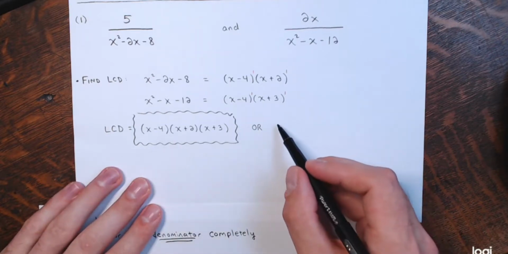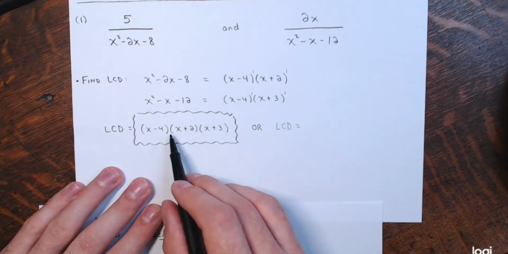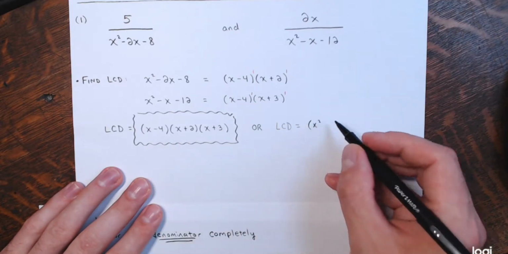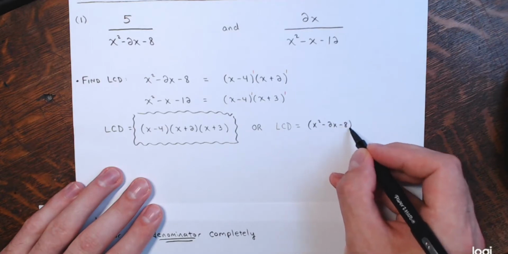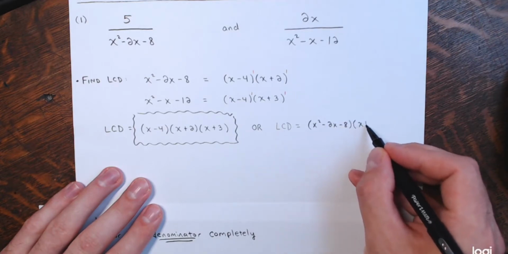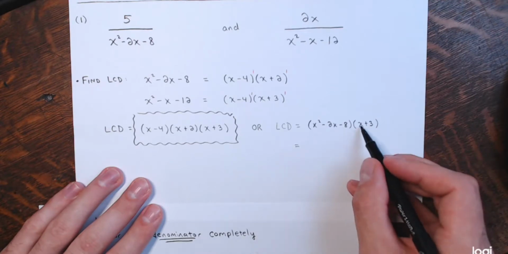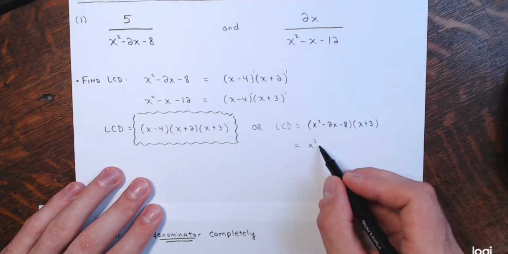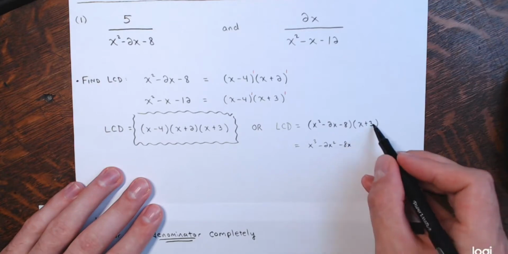We could multiply this out here, say the LCD. When I multiply x minus 4 and x plus 2, that would be x squared minus 2x minus 8, and then times x plus 3. And when I multiply these, distributing the x, we'd have x cubed minus 2x squared minus 8x, and then I distribute the 3.